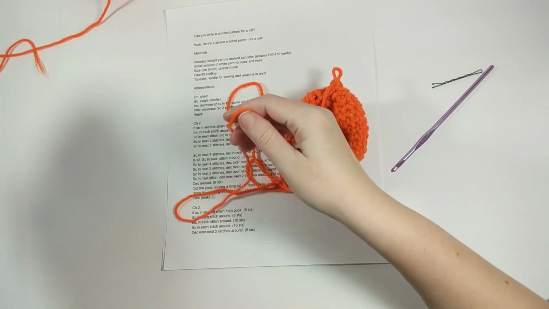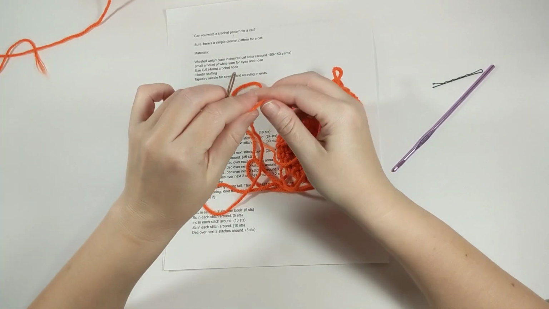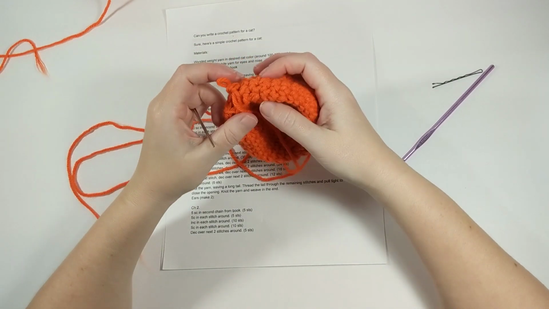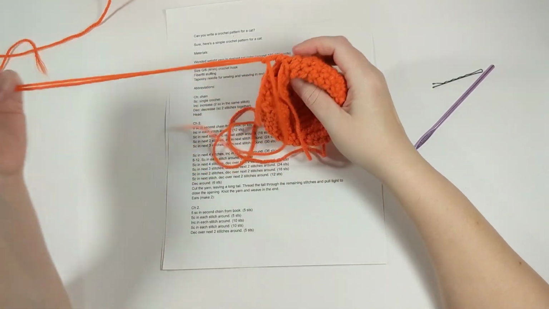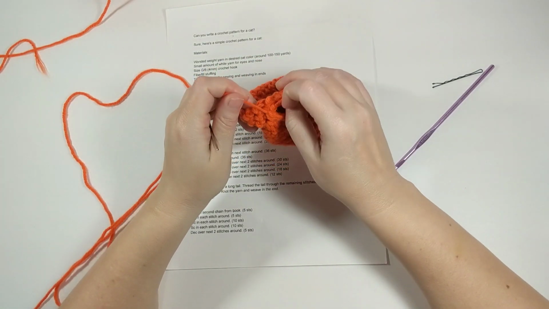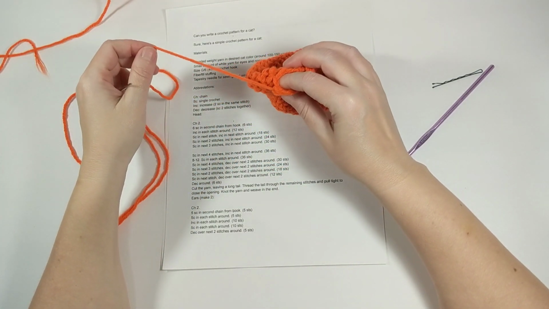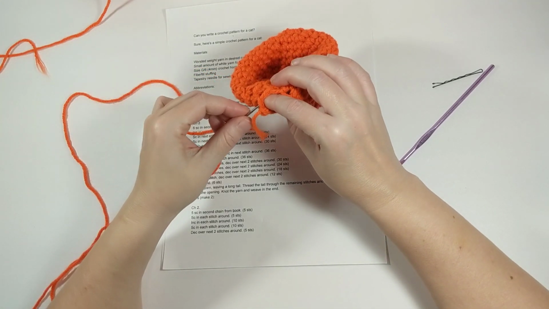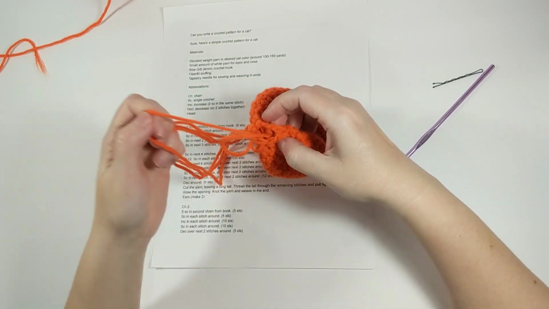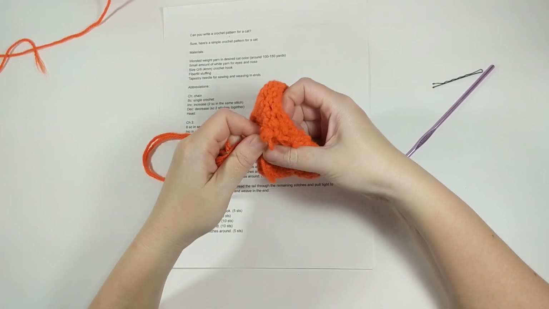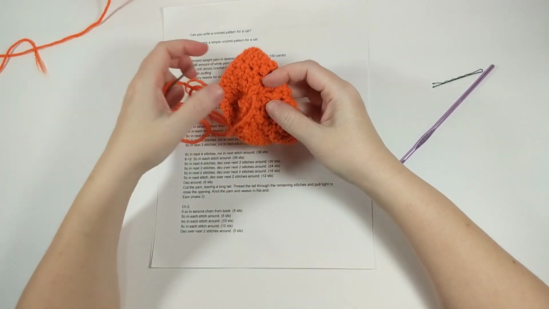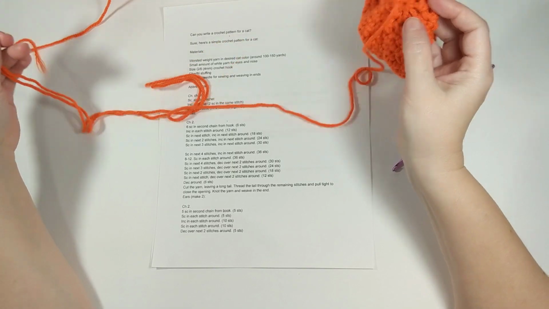Now I'm going to put this on my tapestry needle. And we will close up our opening without filling it, because that's what the instructions are saying to do. Thread the tail through the remaining stitches and pull tight to close the opening. Okay. 1, 2, 3, 4, 5, 6. All right. Pull tight, close that opening, knot the yarn, and weave in end.